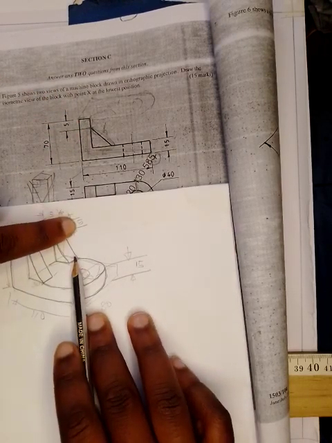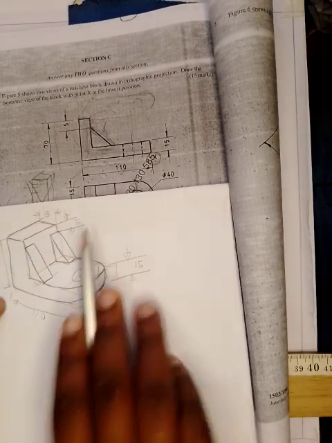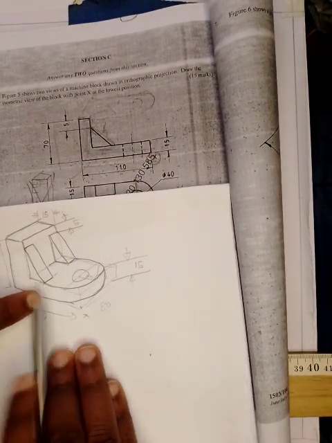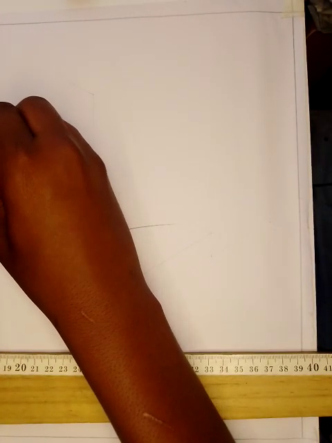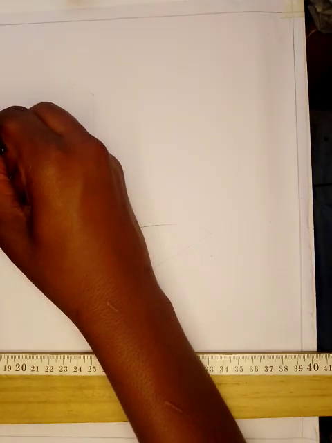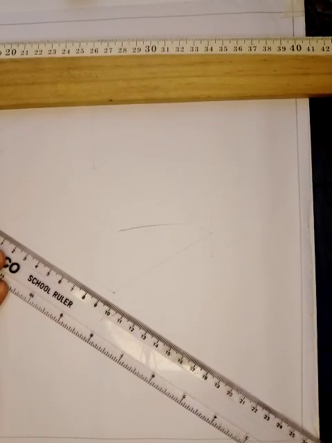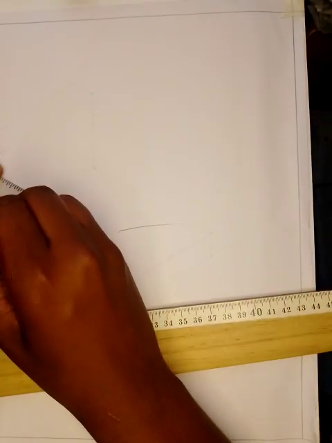We'll go down 5 millimeter, then at the base we'll go 30 millimeter to trace them. So I will use my ruler here. I will go half, 0.5. Then here on the base I will go 30. That is 3.